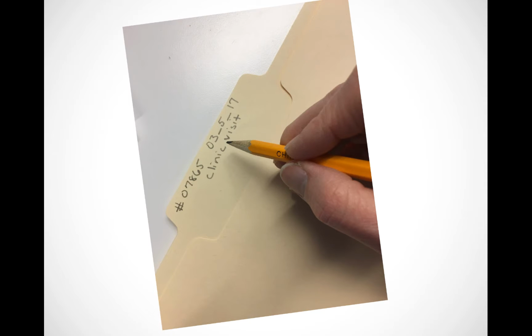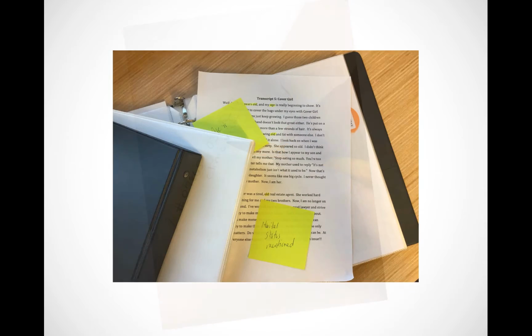The next steps involve organizing the data. If you were analyzing your data by hand, that is, without a qualitative analytic software program, it can be useful to print out interview transcripts and organize them using 3-ring binders and dividers.